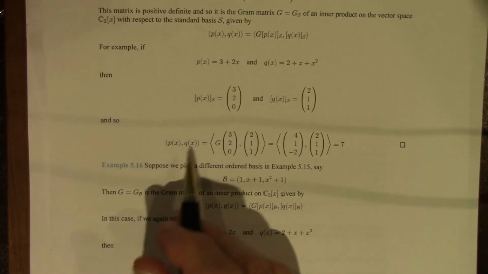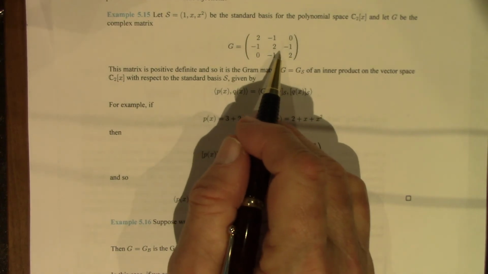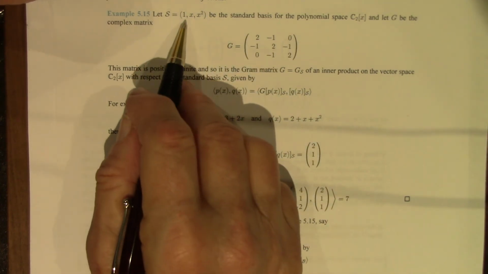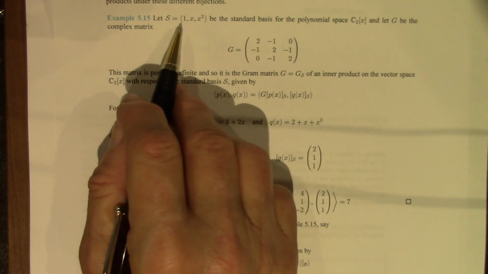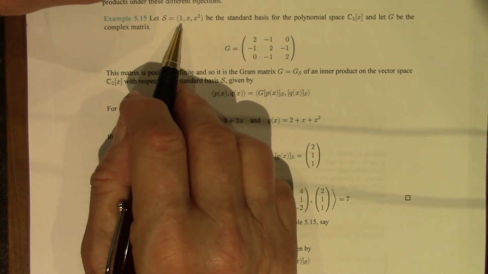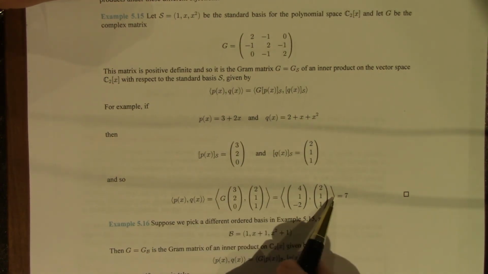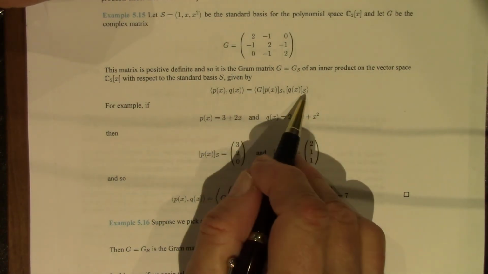Okay, so this matrix, being positive definite, defines an inner product with respect to the standard basis, or other bases too, but in this case, with respect to the standard basis. And this is how you compute with the inner product. You use this formula.